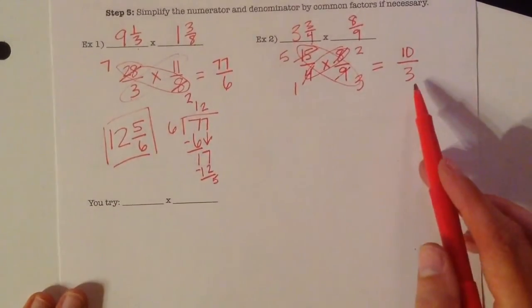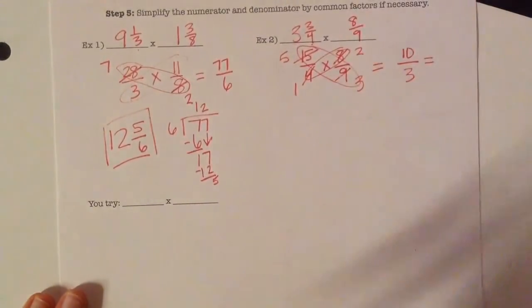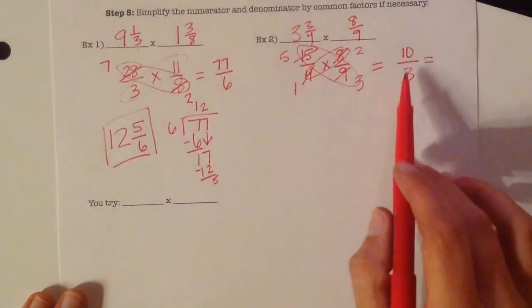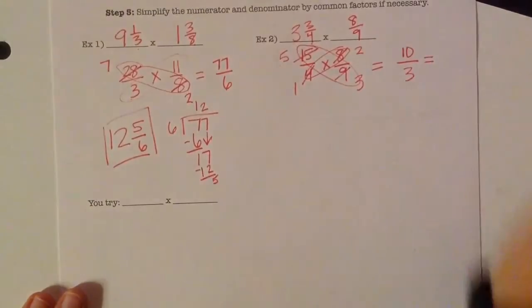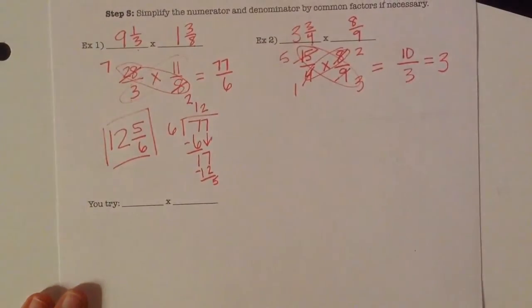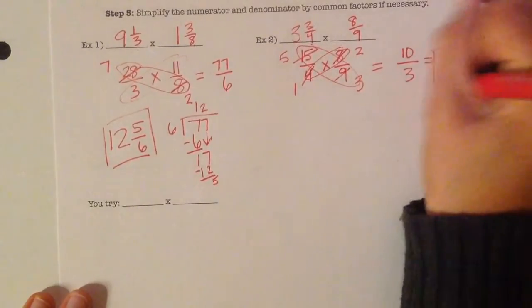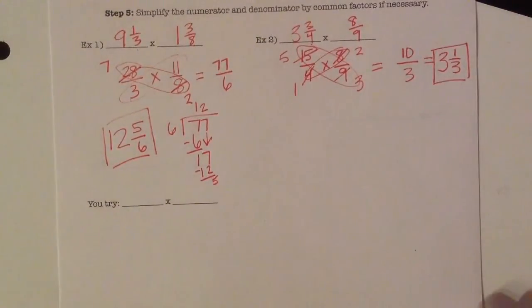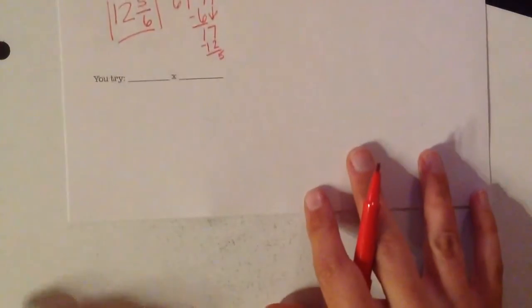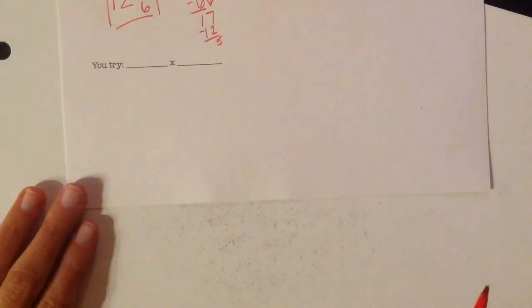Then we need to convert this back to a mixed number. So maybe I can look at this and just say, okay, 3 goes into 10 3 times, which brings you to 9, which means you have 1 left over. So 3 1/3. So now I would like you to try one on your own and then get it checked. And I would like you to try 5 1/4 times 6.